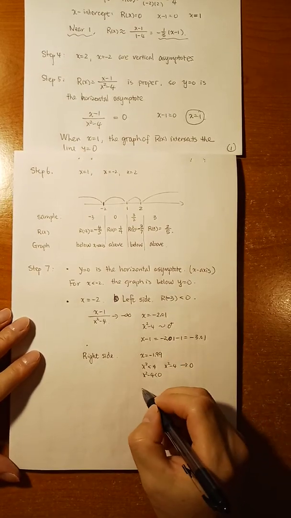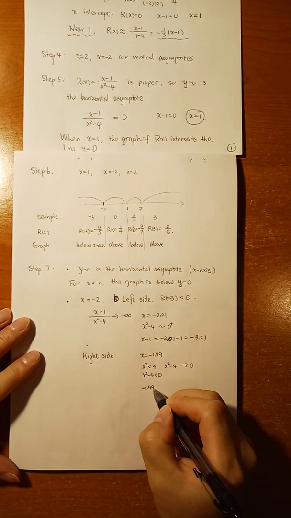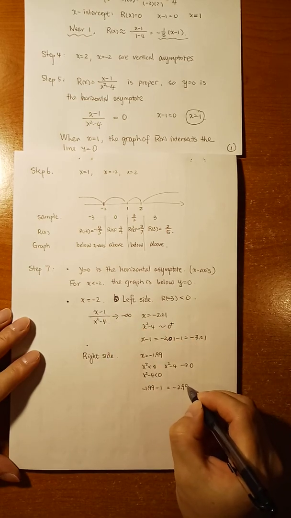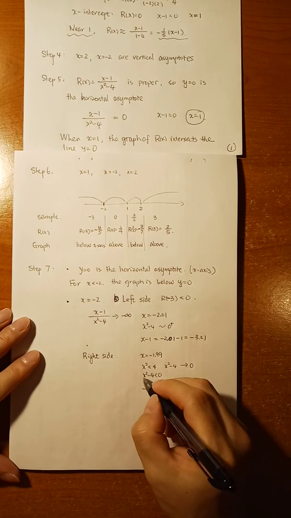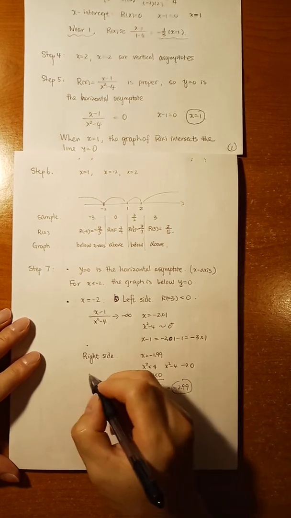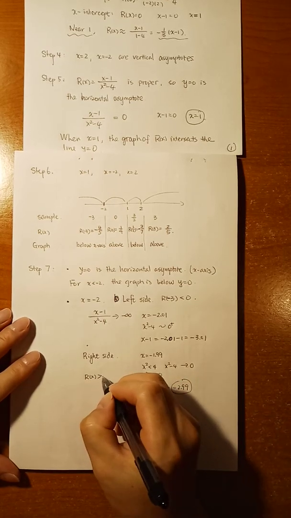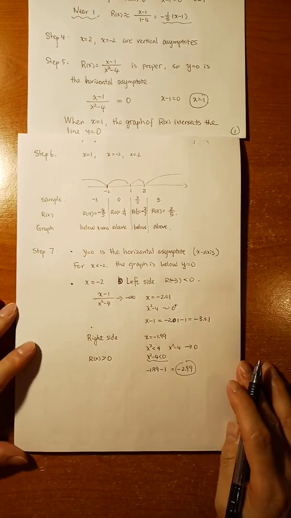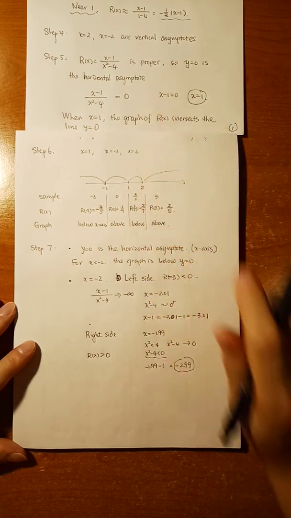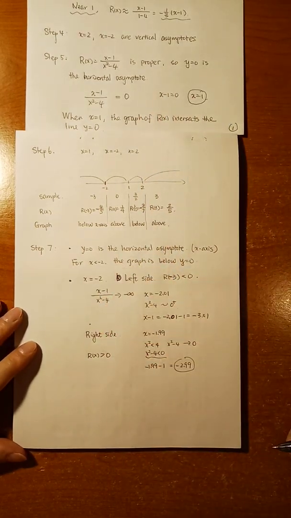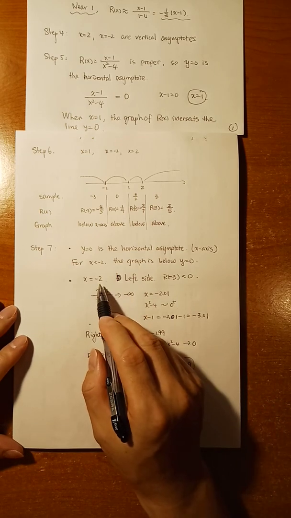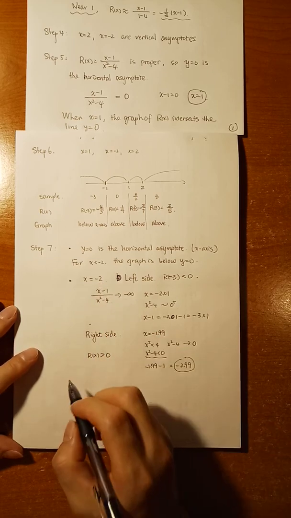And the numerator, -1.99 minus 1, is -2.99. It's a negative number over a negative number, it's positive. Okay? So it's a very subtle study. So on the right side it is positive, on the left side it is negative. Okay, so that's a study of the behavior close to this vertical asymptote.